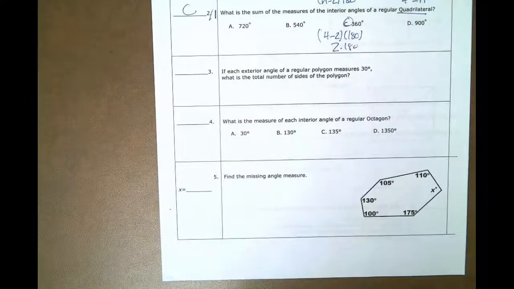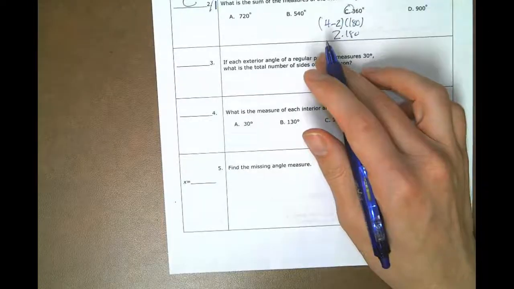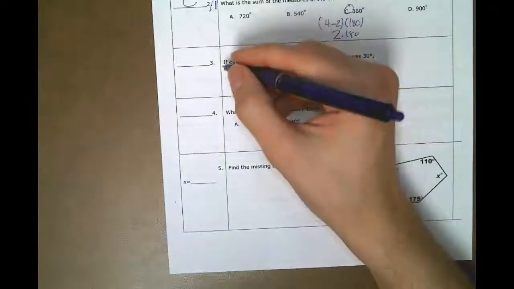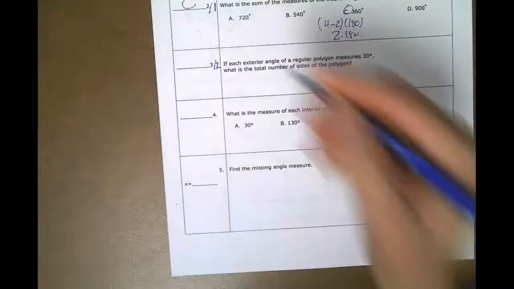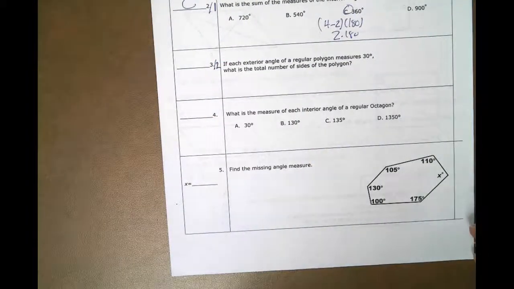What number was this on the other test? This is number 2, so this is number 2 on the other test. So number 2: if each angle of a regular polygon measures 30 degrees, what is the total number of sides of the polygon? So we need to start with our base formula.